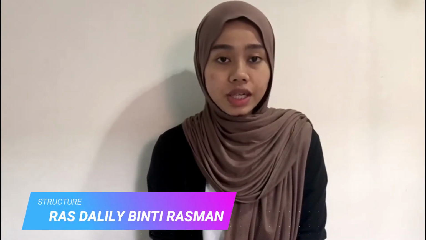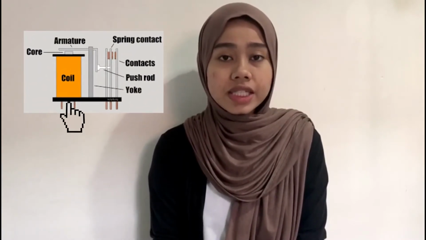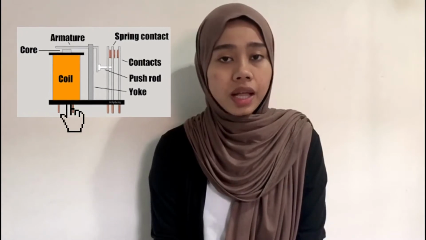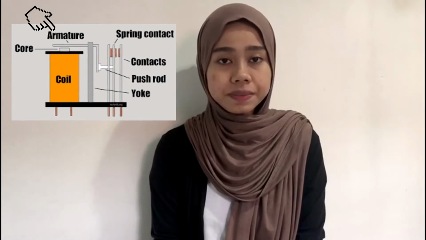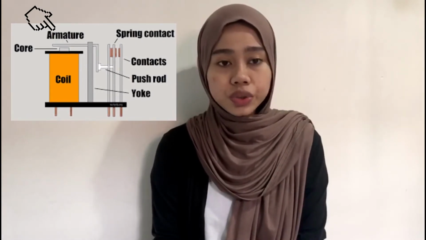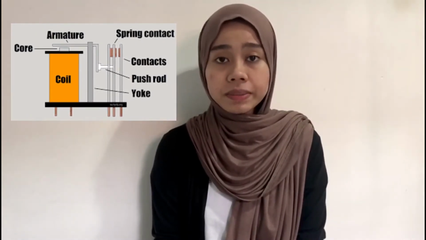Now we talk about relay structure. The general structure of a relay comprises the following parts. The first part is the electromagnet. This part is made with the help of a coil. The second part is the movable armature. This part is used in contact with the electromagnet.